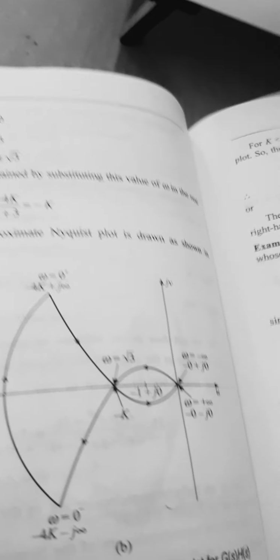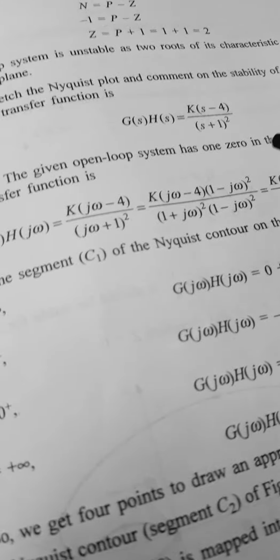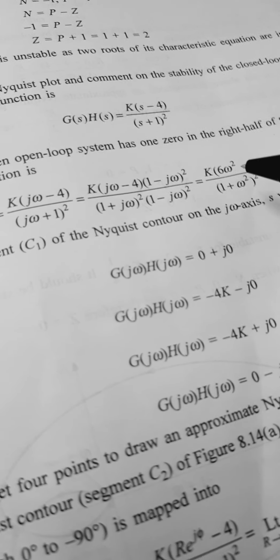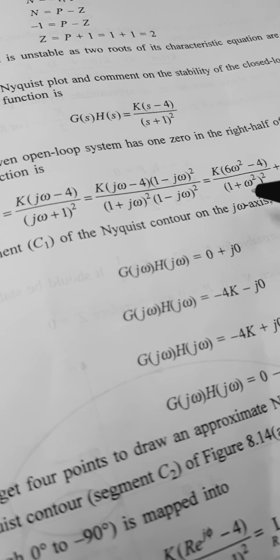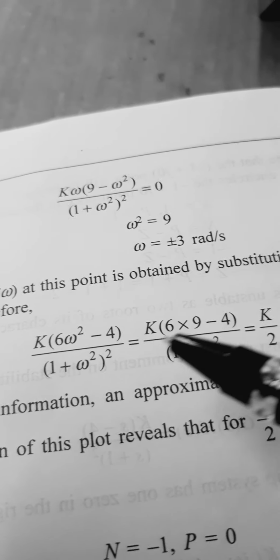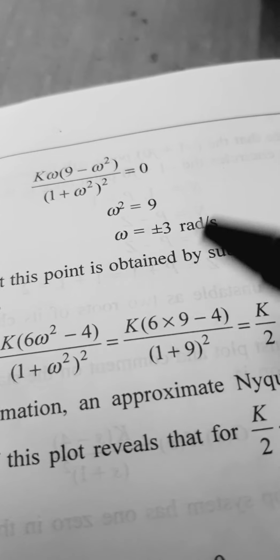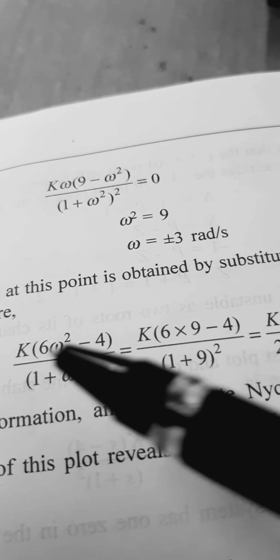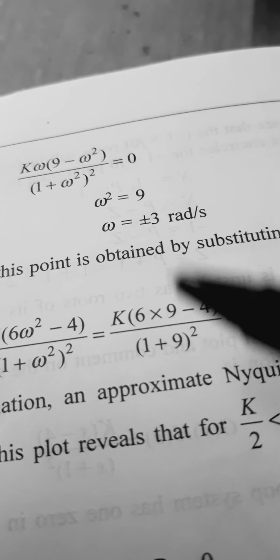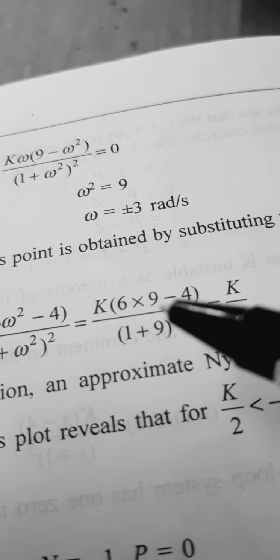The real part is k into 6 omega square minus 4 divided by 1 plus omega square all raised to square. When you substitute omega equal to plus or minus 3, omega square becomes 9 only.